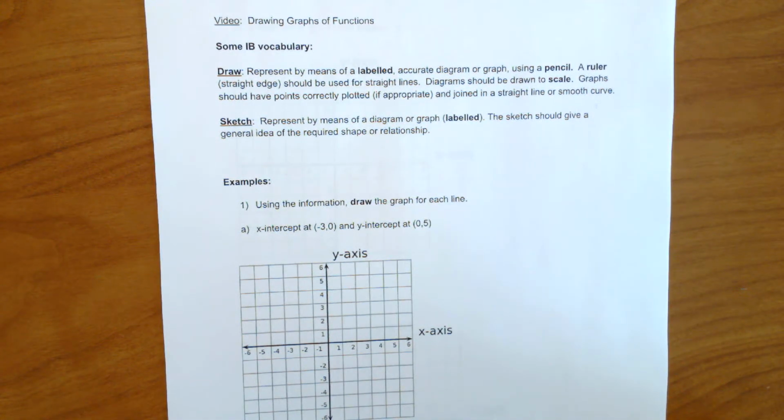Today we are going to be learning about drawing graphs of functions. Now this is very specific to IB because they want to differentiate between the words draw and sketch. So I have some vocabulary here for you.